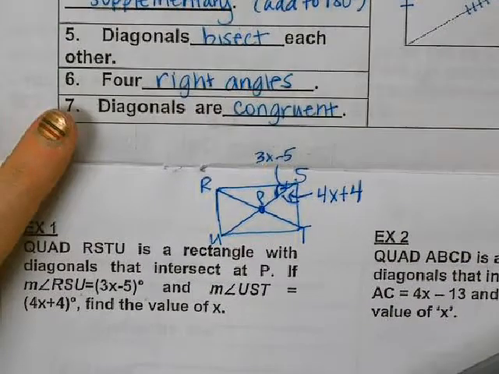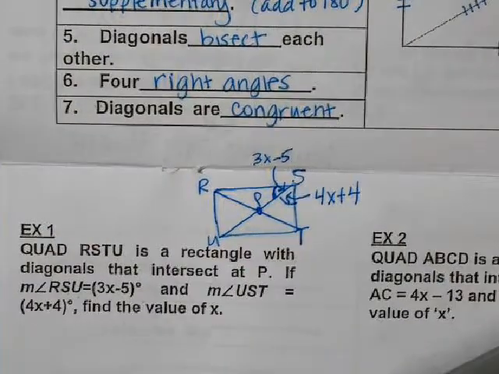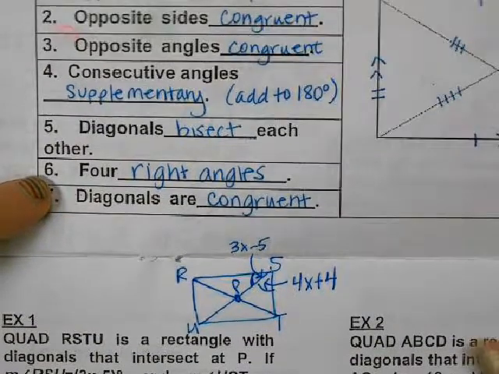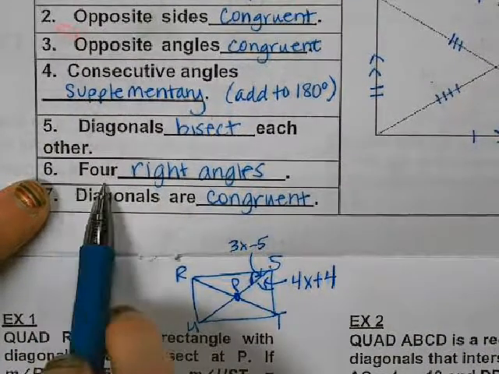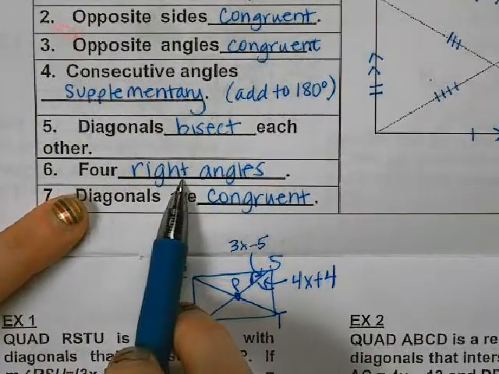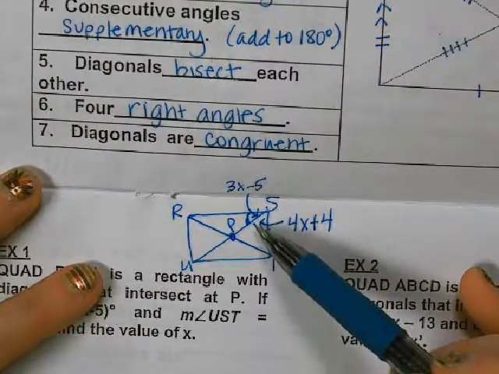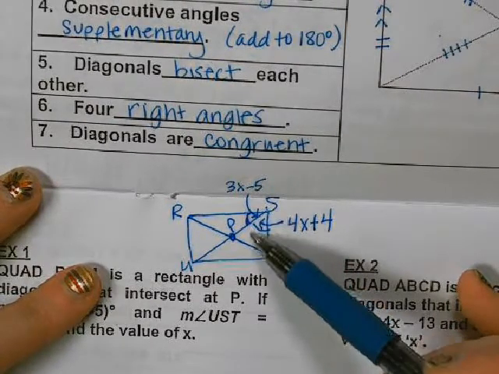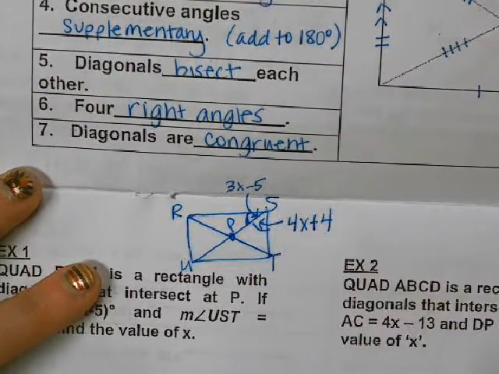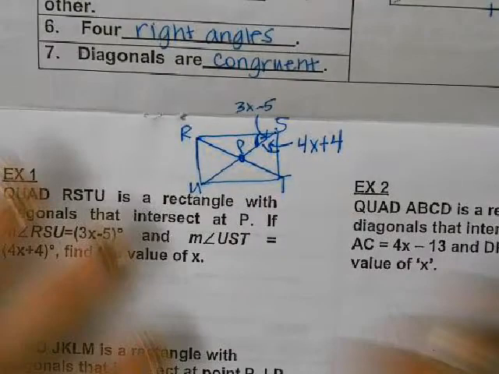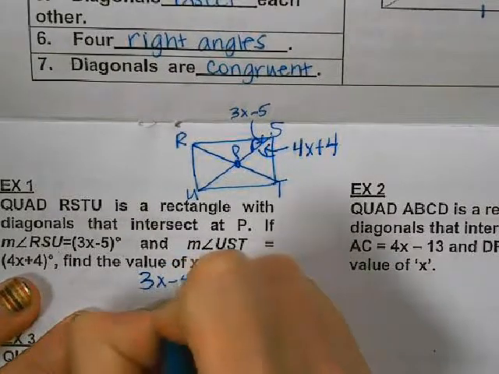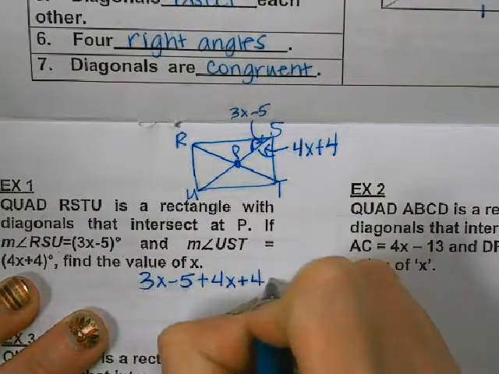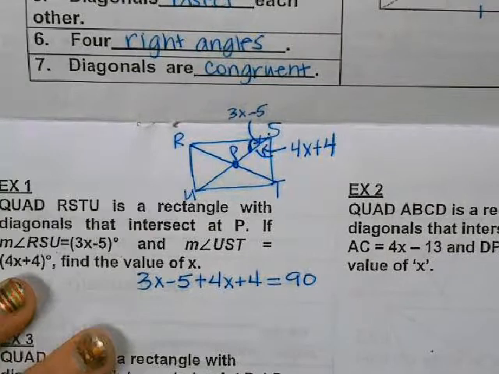So we need to know about the angles. So let's go up to our properties and look at angles. Let's see. Oh, here we go, number 6. 4 right angles. Okay? So together, these 2 little bitty angles, they make the corner of the rectangle. So they must add to 90 degrees. So we're going to say 3x minus 5 plus 4x plus 4 equals 90 degrees.